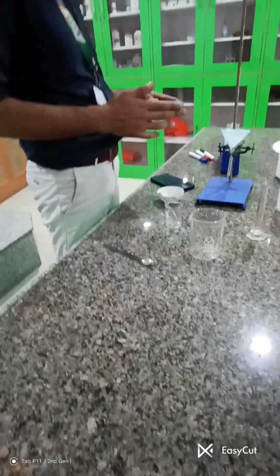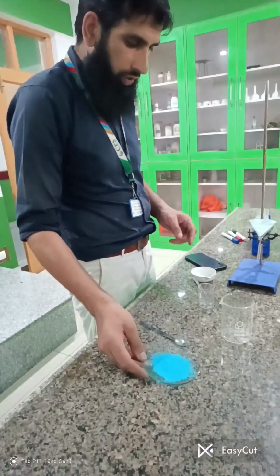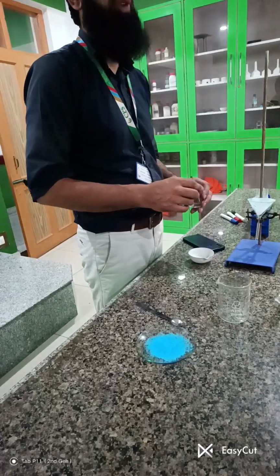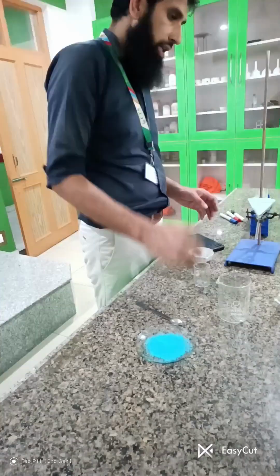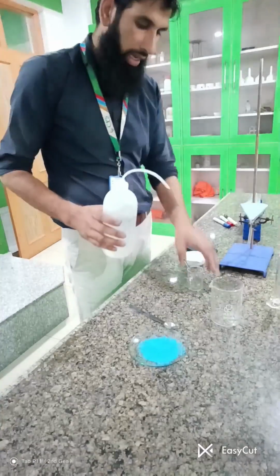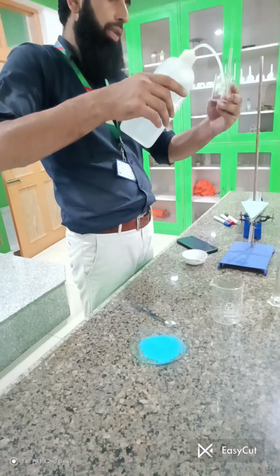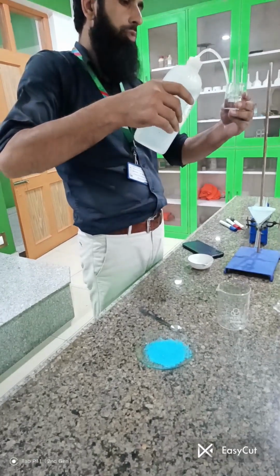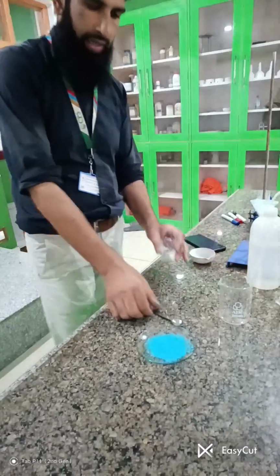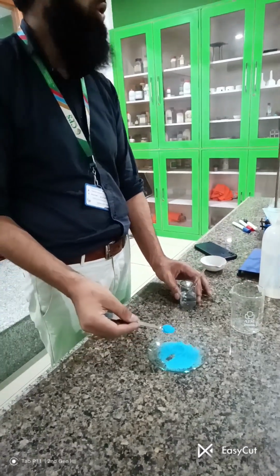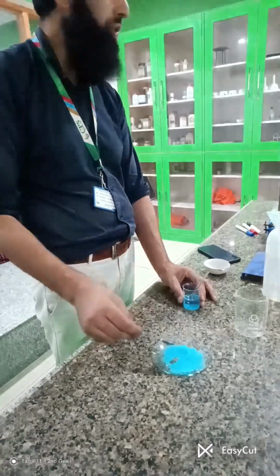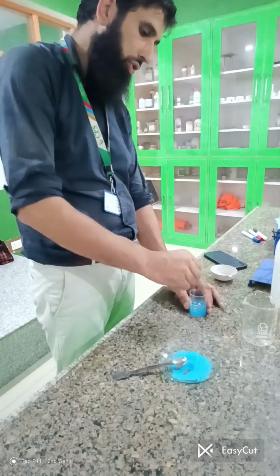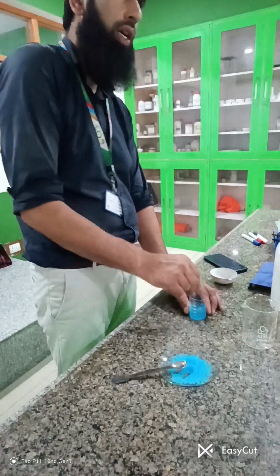Impure copper sulfate. And what do we do? We will dissolve this impure copper sulfate in 30 ml water. This is distilled water. I will add 25 to 30 ml water in this beaker and add this impure copper sulfate to it and make a solution. And we must stir it continuously so that it will dissolve in the water.